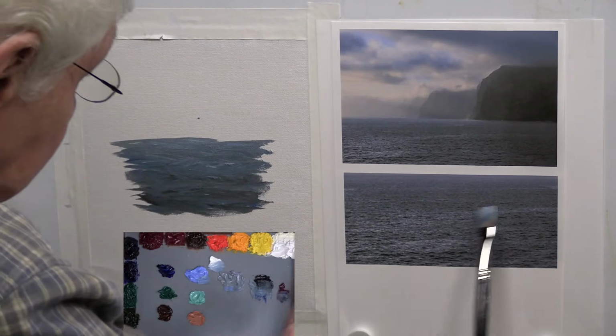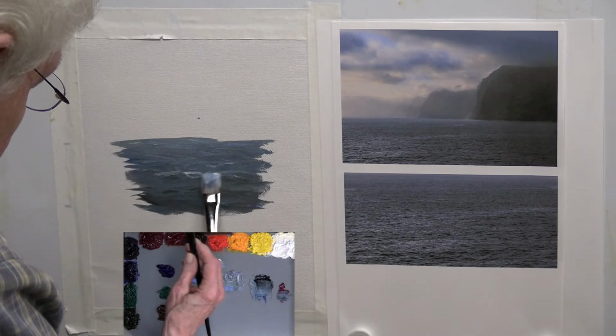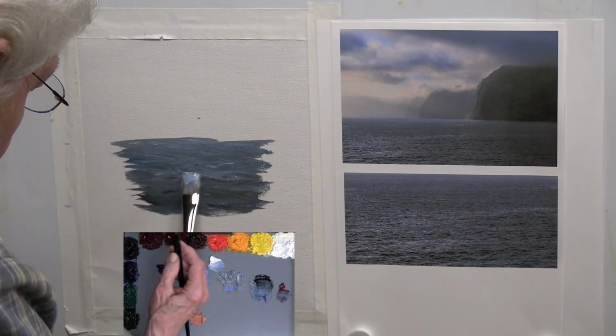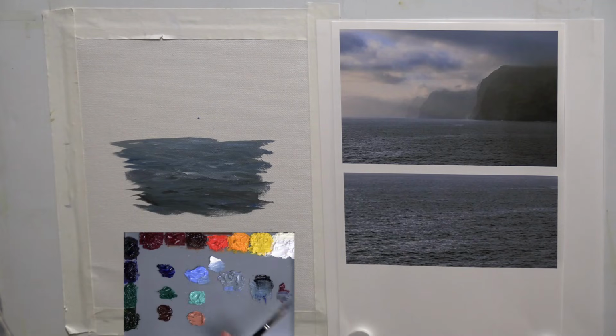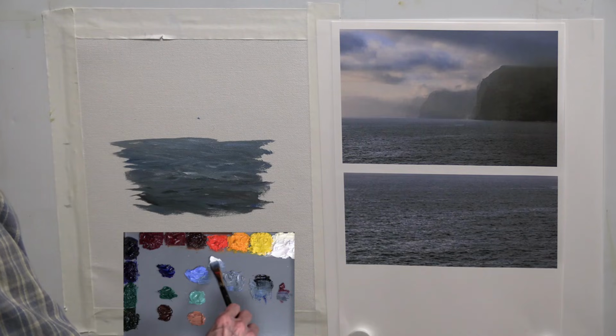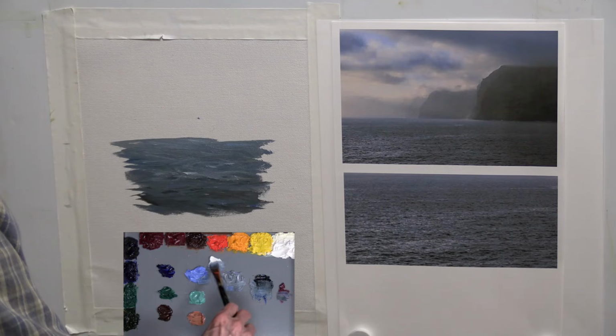I'm using this directional movement. I'm just going to let the brush kind of skip around just a little bit, using just the tip of the brush. You see a little bit lighter, maybe where the splash is a little bit more active. Now I'm going to go back to this middle value here and begin to mix it into the white.